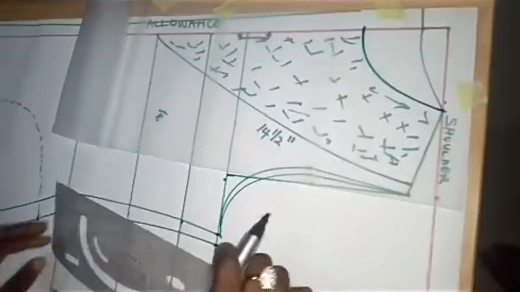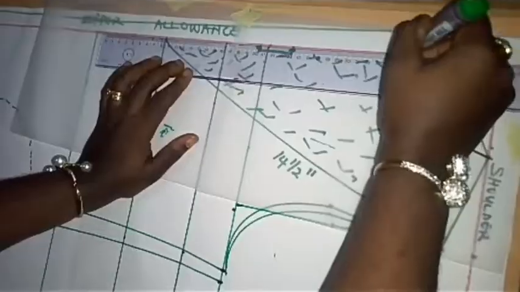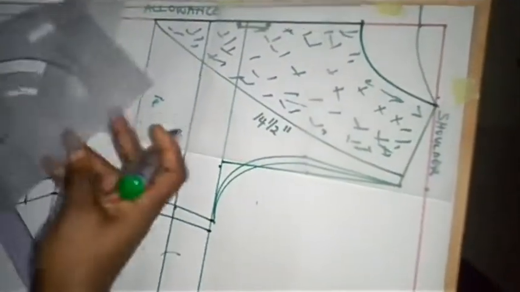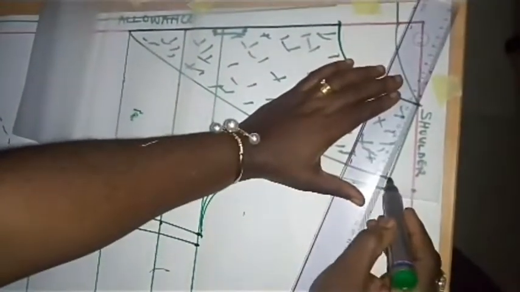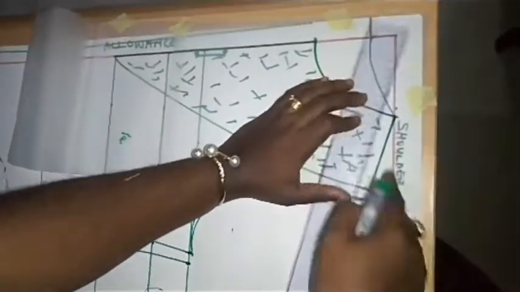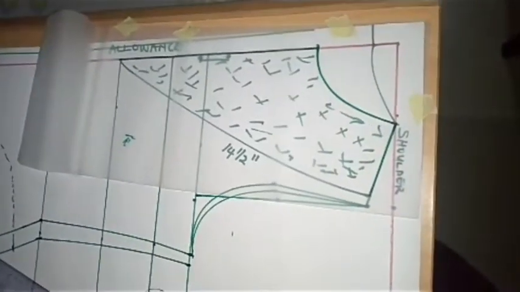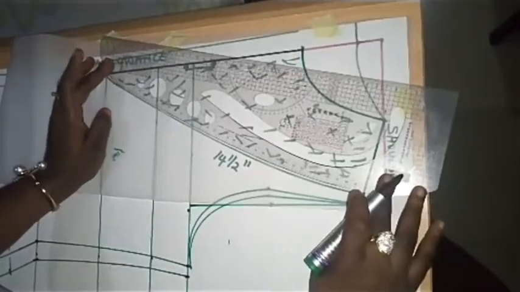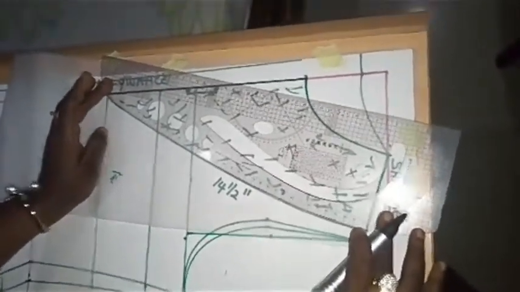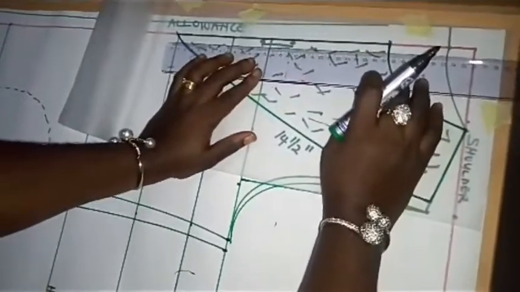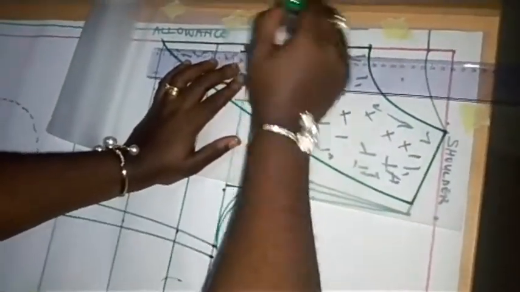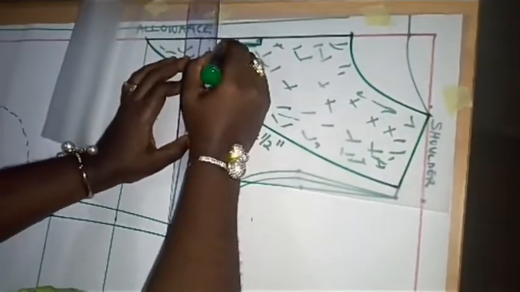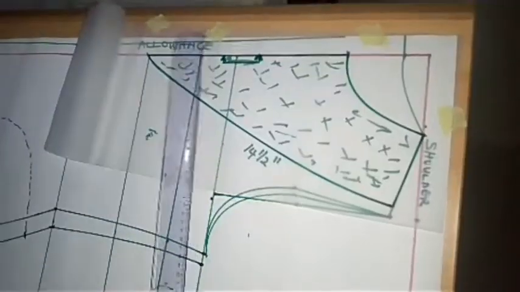Okay, now I'll trace through the front, center front. I'll trace to the point of my shoulder seam length. Then I'm going to place my curve the same way it was placed. Now I'm going to make my mark to show that I'll cut it on fold to achieve cut on fold.